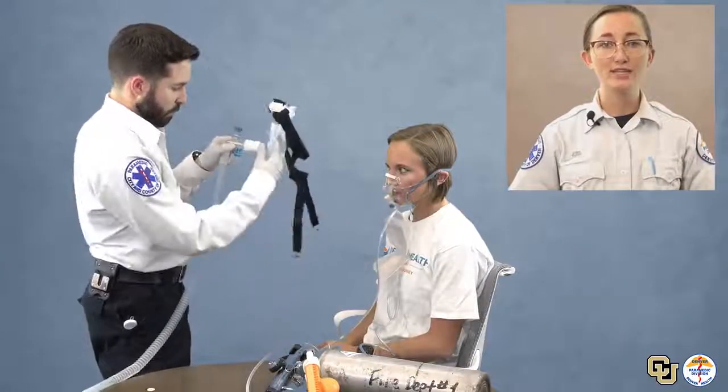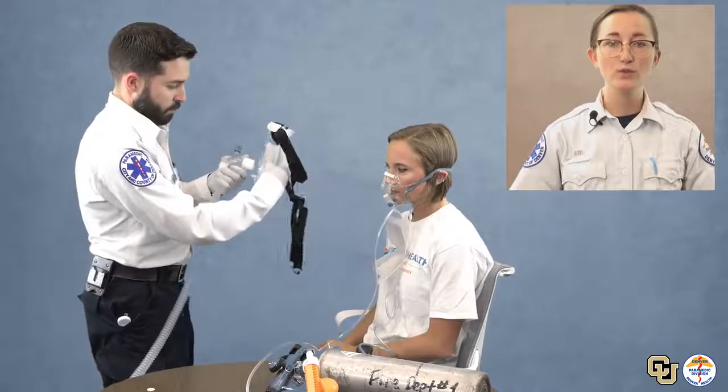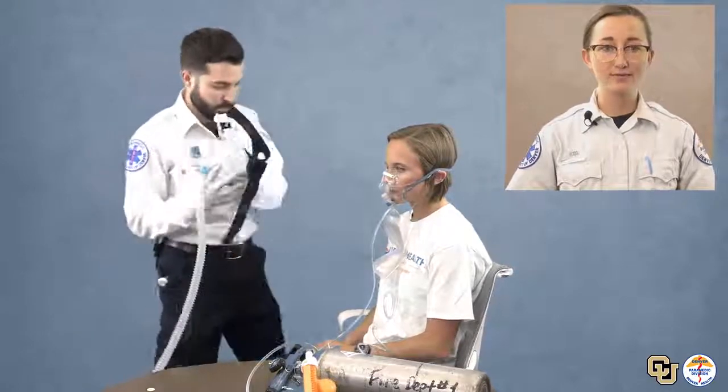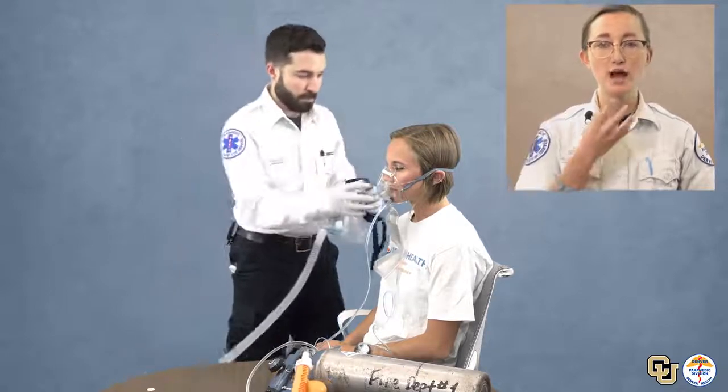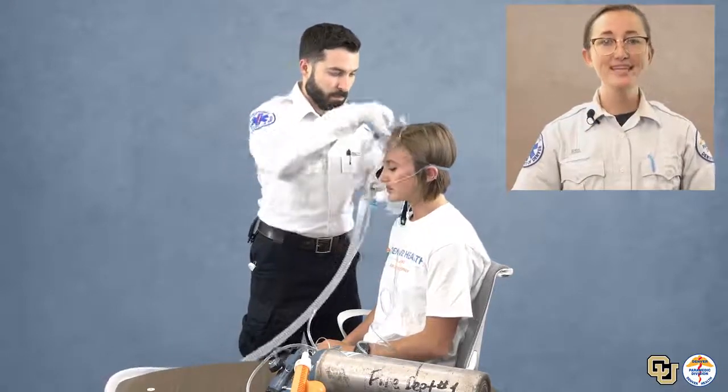Now we are going to attach the other end directly to the mask. We will feel air coming out of the mask. The next step is best accomplished with two providers. Let's remove the non-rebreather face mask. The end-tidal capnography cannula can be left in place.